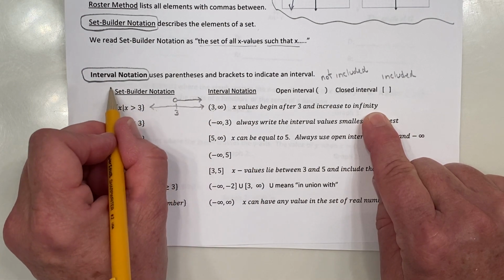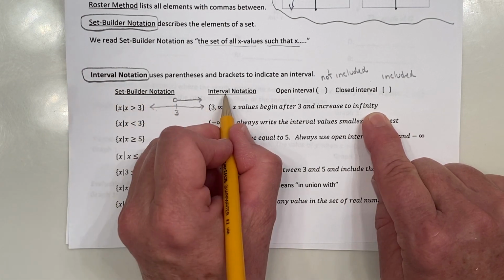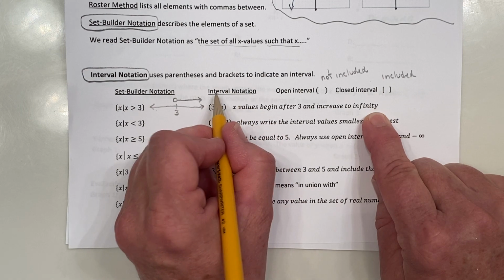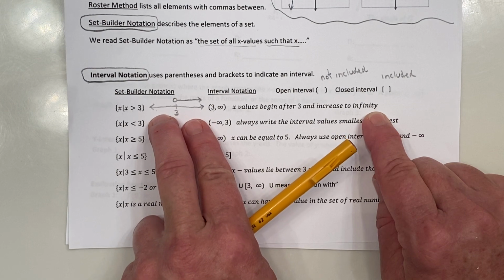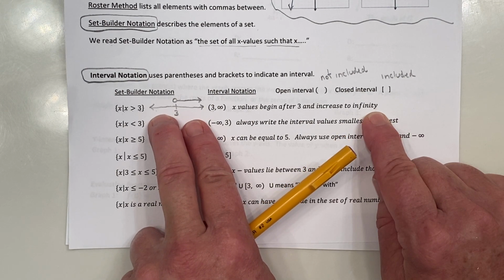So it's just a personal preference. Do you want to use set builder notation or do you want to use interval notation? As long as we understand the two notations represent the same collection of x values, we're good to go.